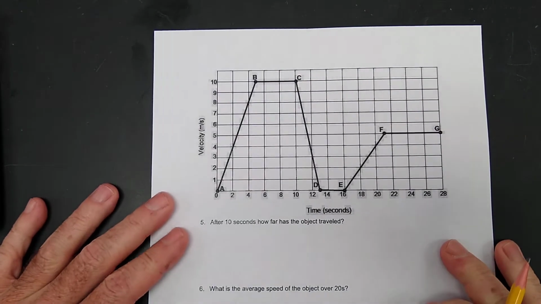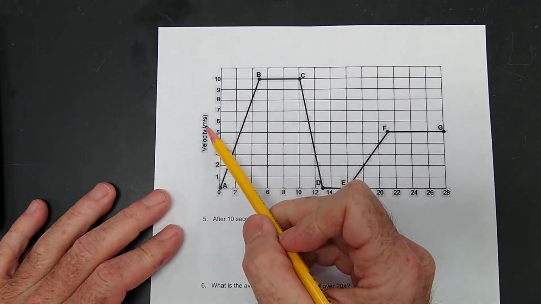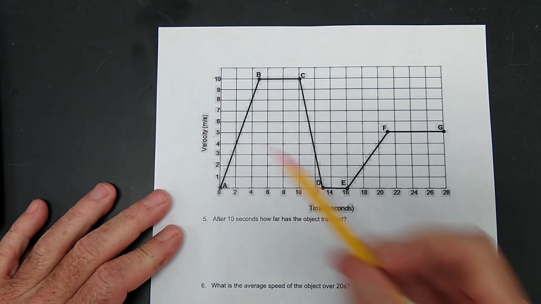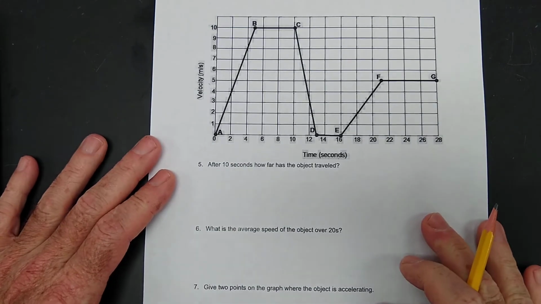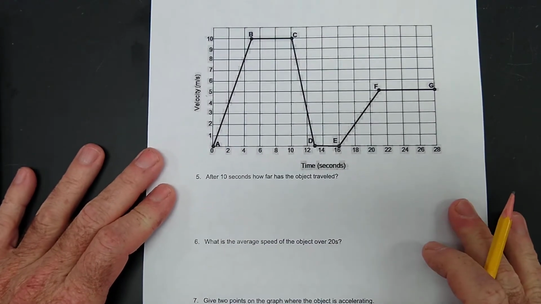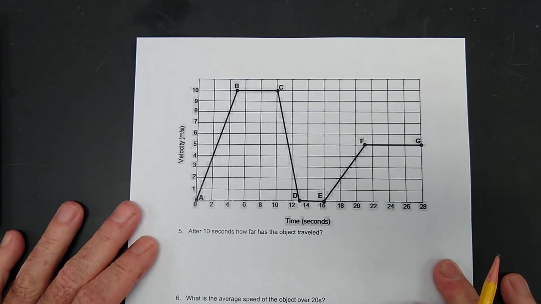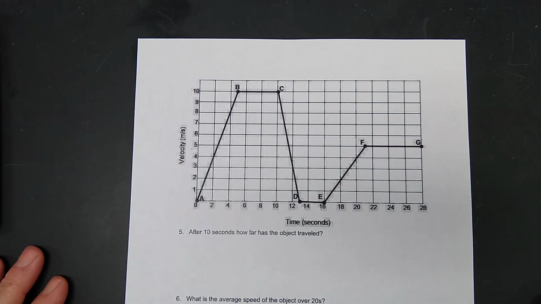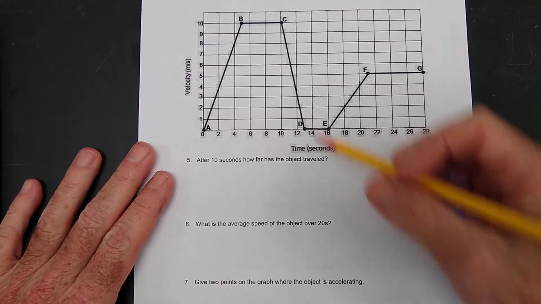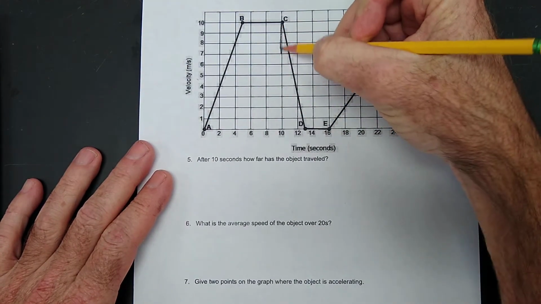Now this graph's different. This graph is velocity over time. Velocity over time, all right? After 10 seconds, how far has the object traveled? I'll let you pause this and take a look at it, solve it at home. All right, 10 seconds. Okay, so we're going to be right here.